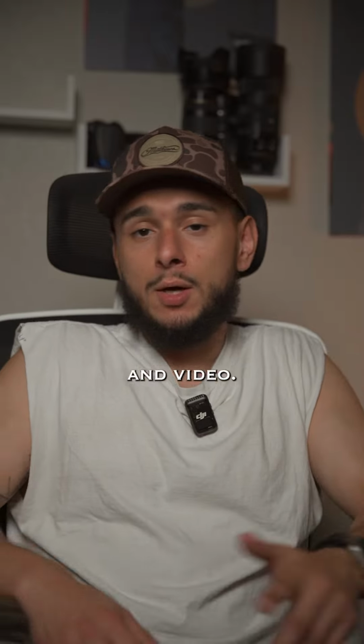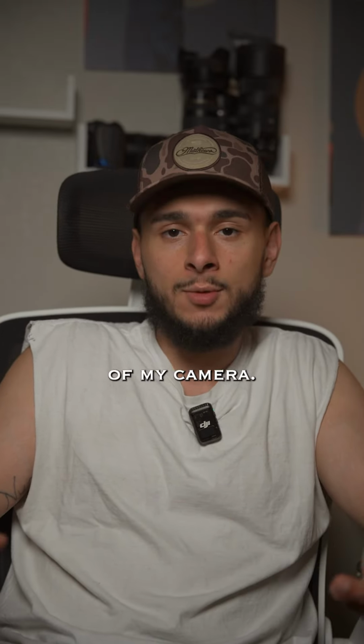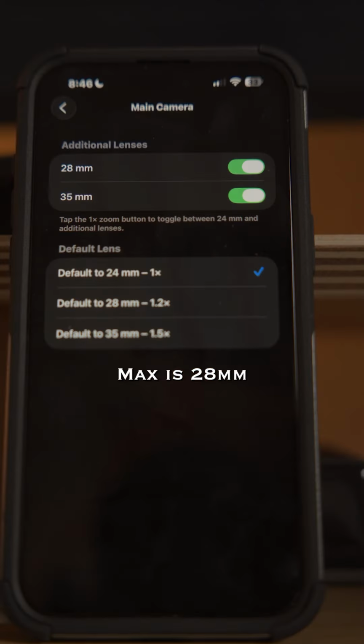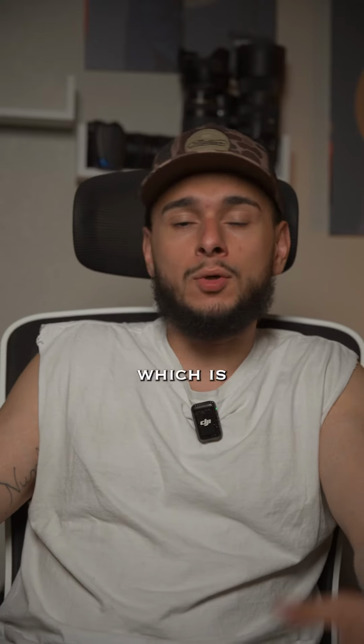Indicators for both photo and video, I just leave all those on. I like to keep those on so I can have further control of my camera. Photographic styles, I keep it default. For additional lenses for iPhone 15 Pro Max, there's 28mm and 35mm. I keep those both on. And then my default lens is just a 24mm, which is your one times.